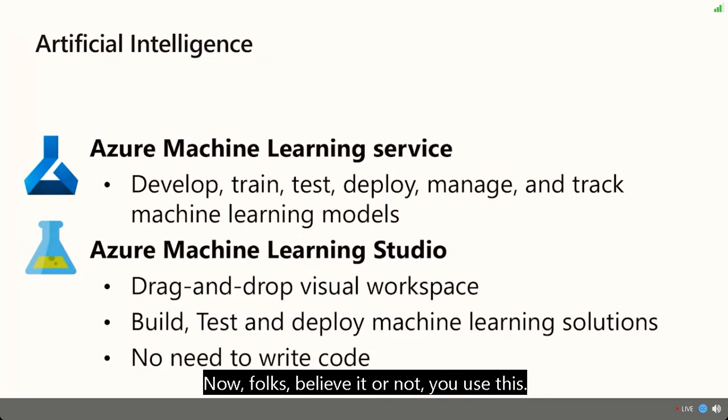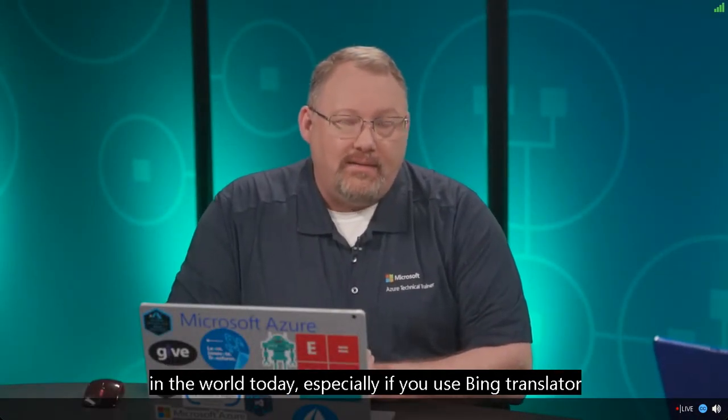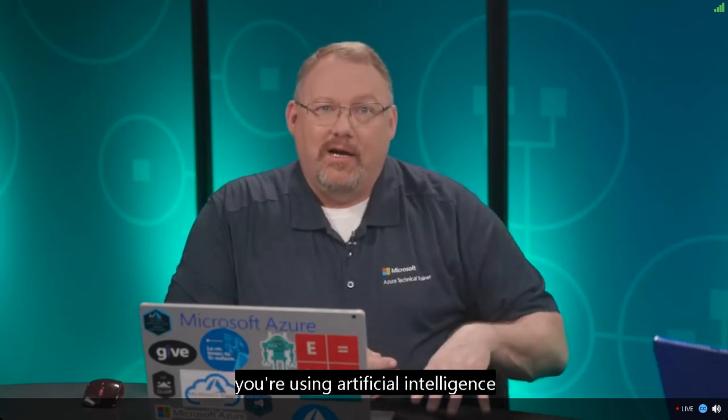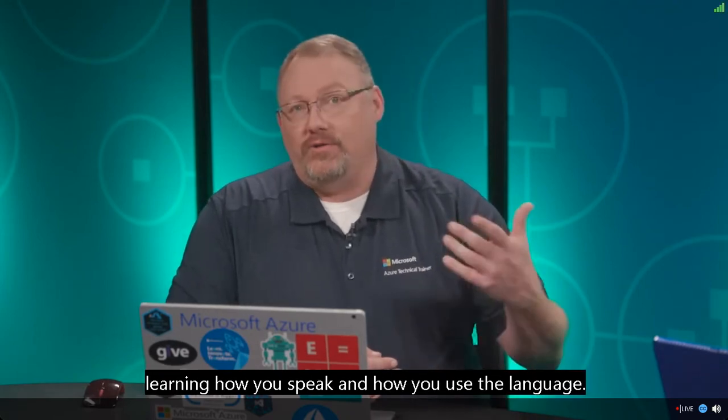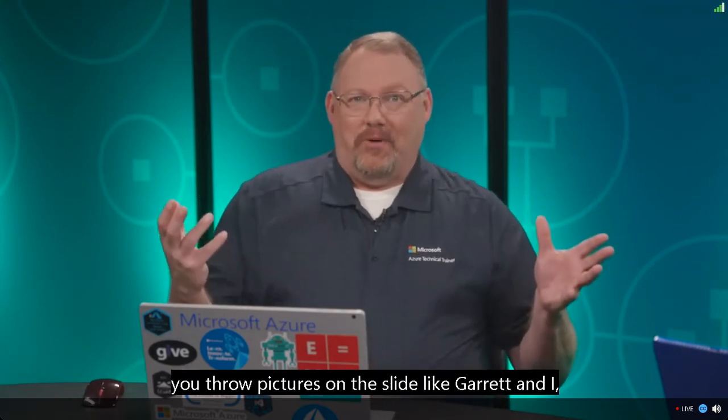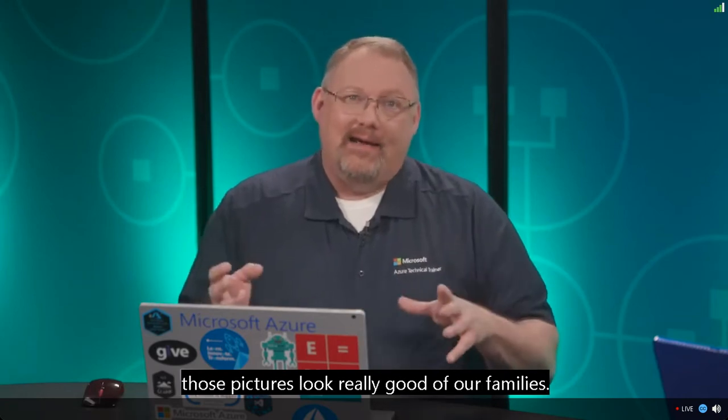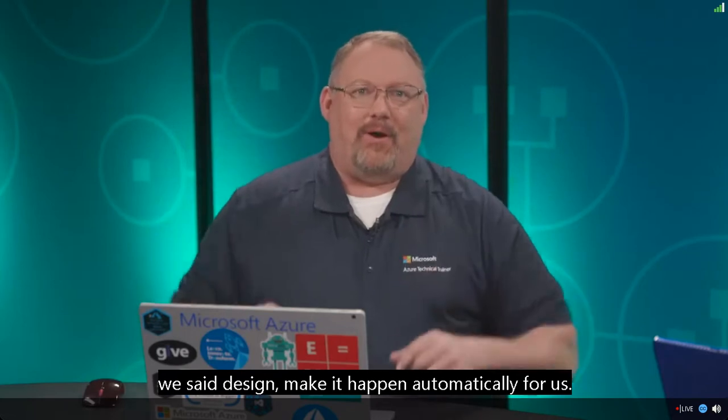We also have Azure Artificial Intelligence. Now, folks, believe it or not, you use this, you may not even know it. If you're using any of the translating programs in the world today, especially Bing Translator or the Teams Translator or Skype's Translator, you're using artificial intelligence and machine learning behind the covers, learning how to speak and how you use the language. If you use PowerPoint, you actually have Azure Machine Learning with design ideas. If anybody's ever used PowerPoint recently, you throw pictures on the slide like Garrett and I, and those pictures of our families look really good. We didn't actually make that organized. We just said design, make it happen automatically for us. It was using machine learning services under the covers for us.